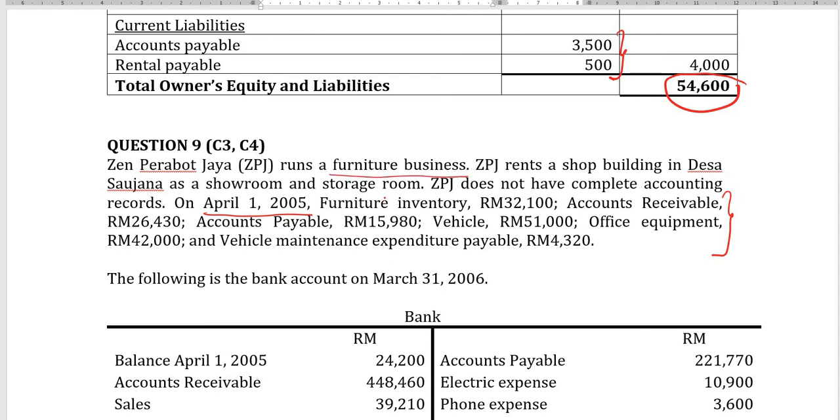Alright, so any furnitures that you bought is actually your inventory. Okay, and then dia ada AR, lepas tu dia ada AP, and then vehicles, this is non-current asset, and then office equipment. Okay, and this is expenses, tapi it's payable, so it's actually your liabilities.